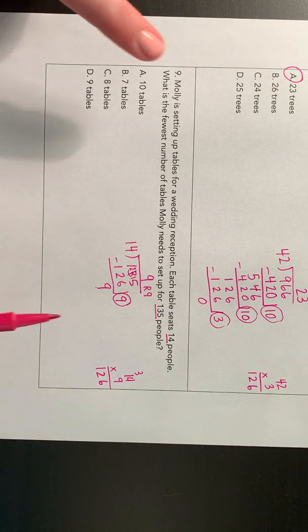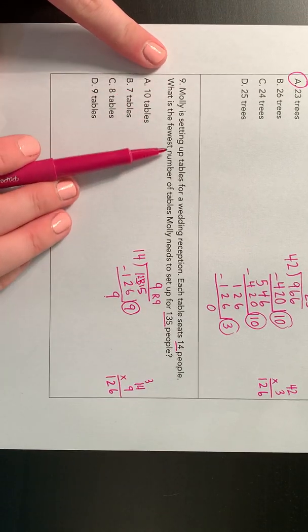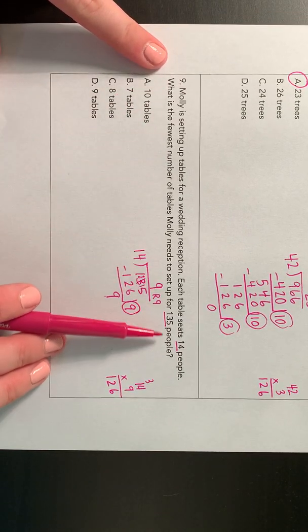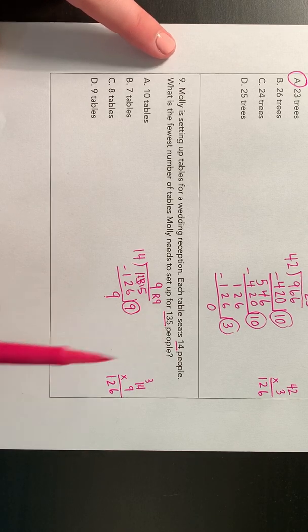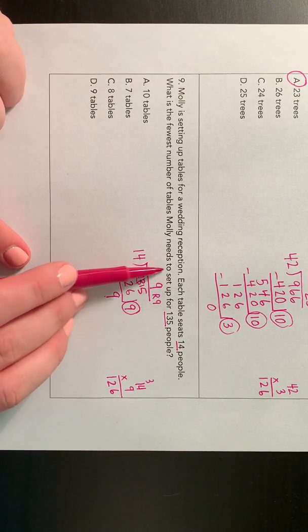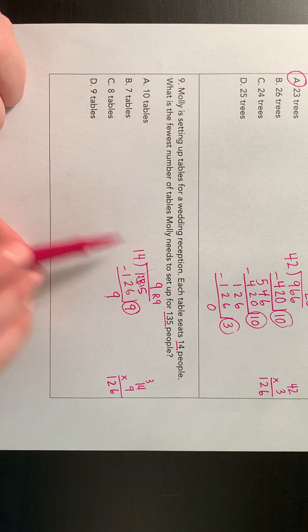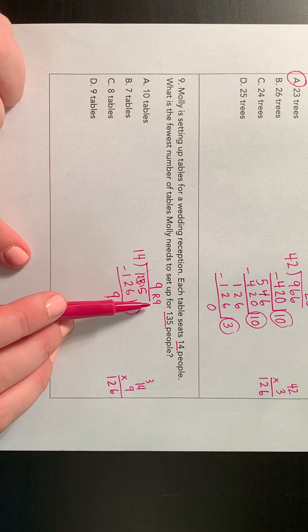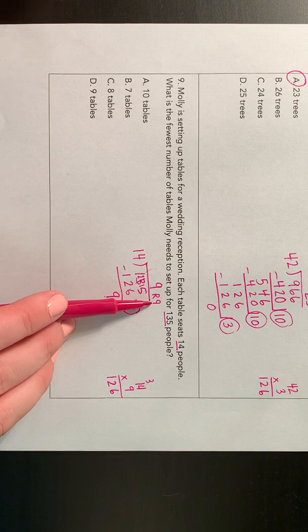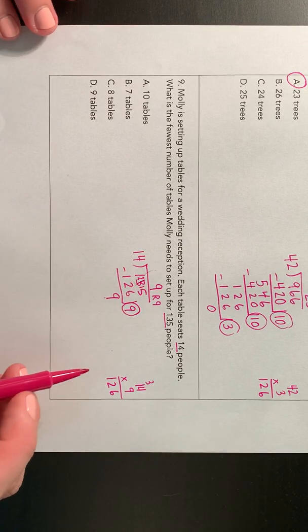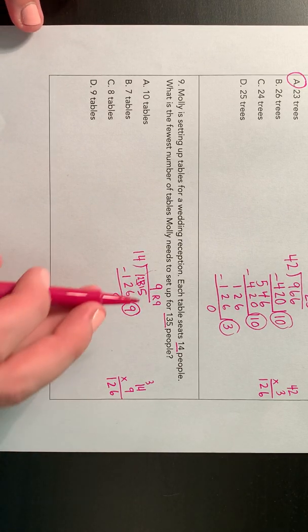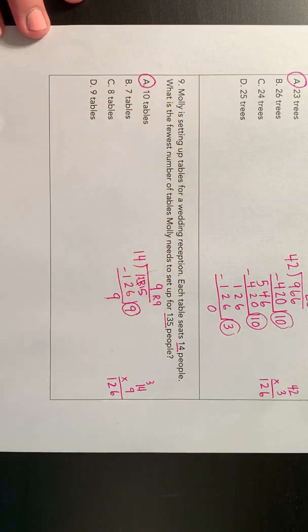But we have to look back at what the problem is asking. What is the fewest number of tables Molly needs to set up for 135 people? This means that 9 tables could be set up with 14 people, but then there will be 9 people left over. We can't leave them without a table, so we actually have to round up to 10 tables, or else not everyone would have a seat. So the answer is 10 tables.